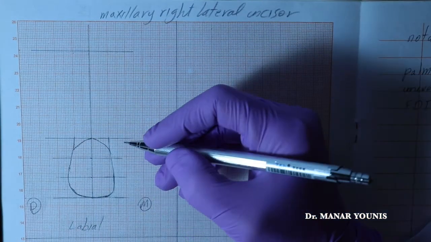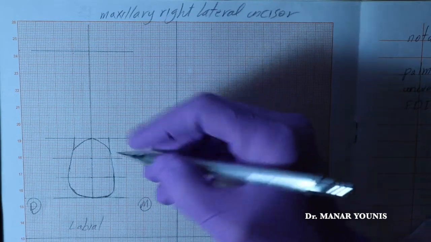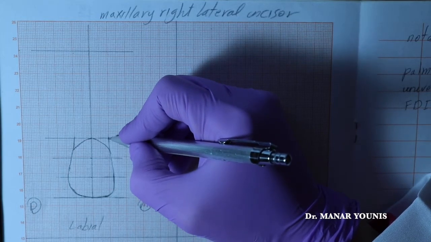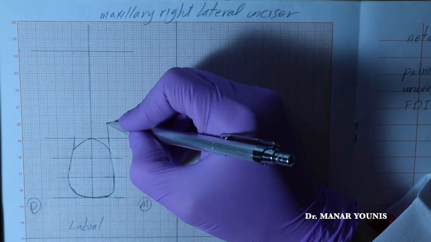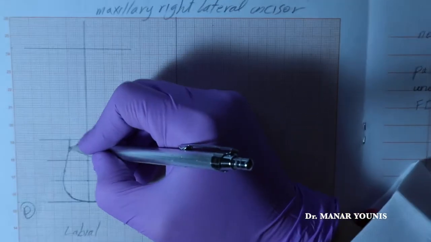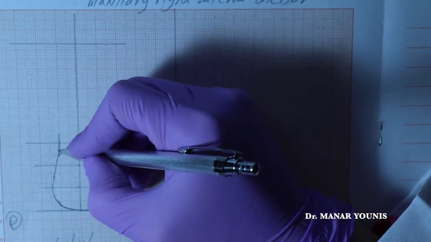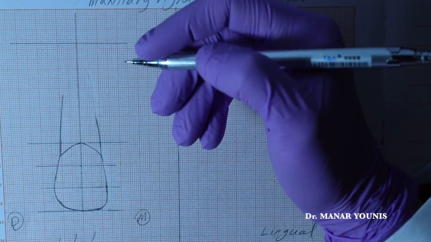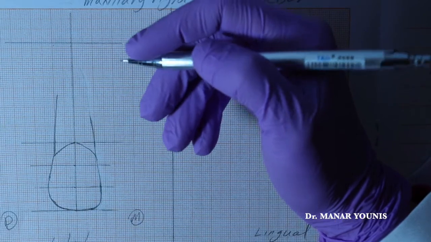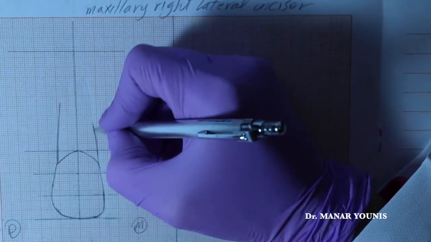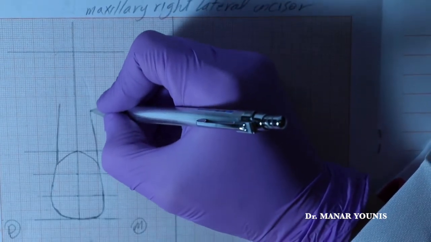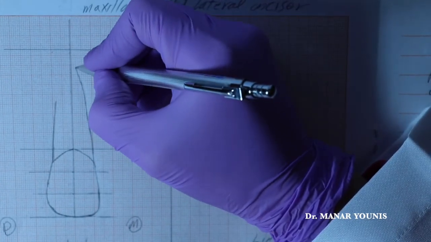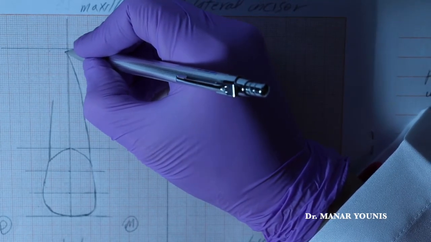Then I will draw the outlines of the root. The root is narrower than that of the central incisor, and tapers evenly from the cervical area. The root tapers evenly from the cervical line to a point approximately 2/3 of its length, where it curves in a distal direction.